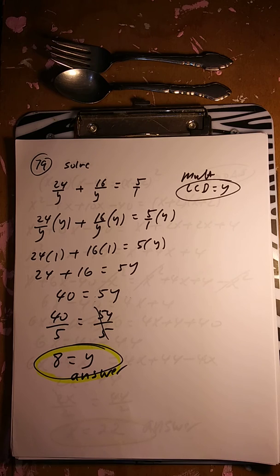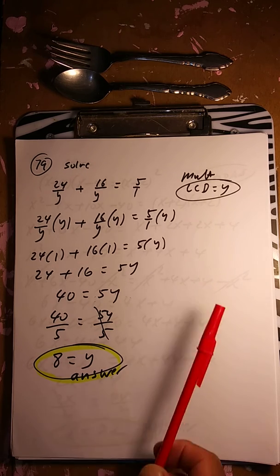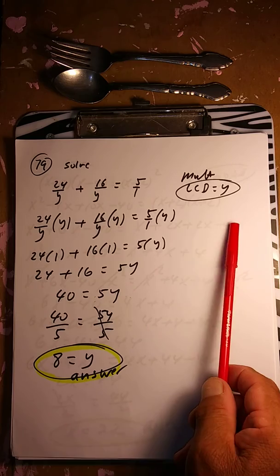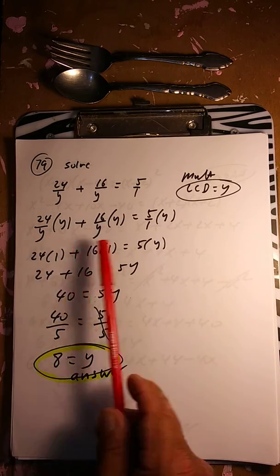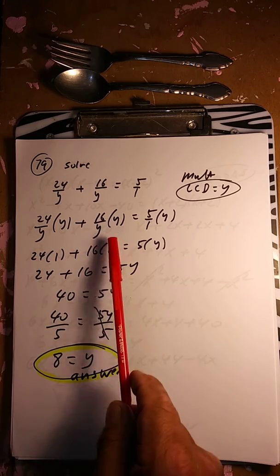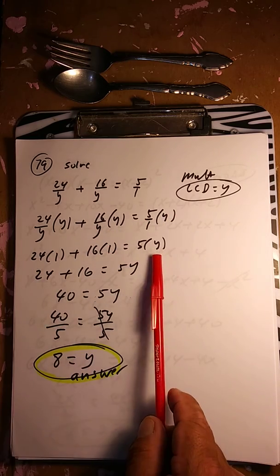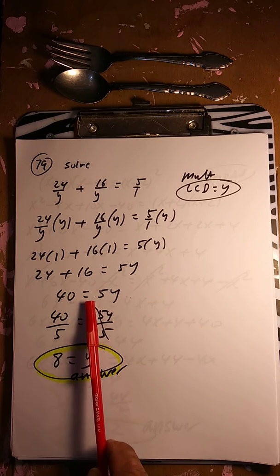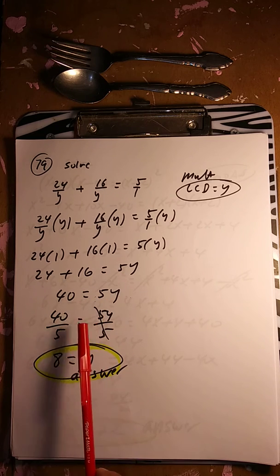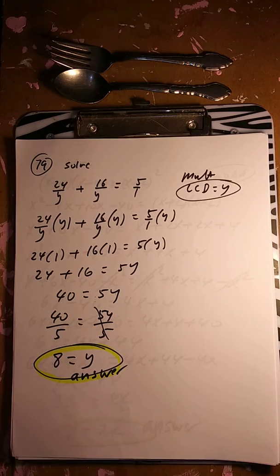Another linear equation. No, not really. Let's multiply by y. y is the LCD. So y divides y once, y divides y once, and 1 divides y, 1y. So that's going to be 24 plus 16 equals 5y. That's going to be 40 equals 5y. Divide by 5, so 8 equals y.